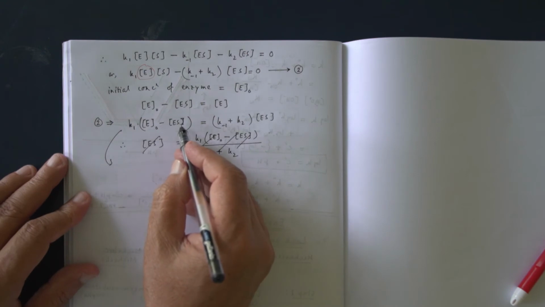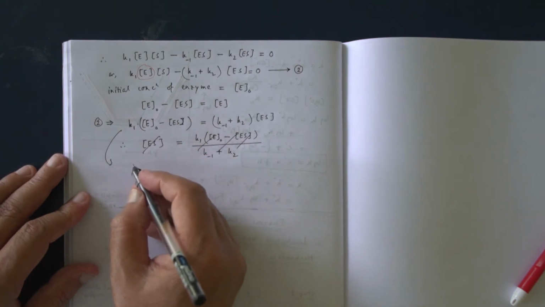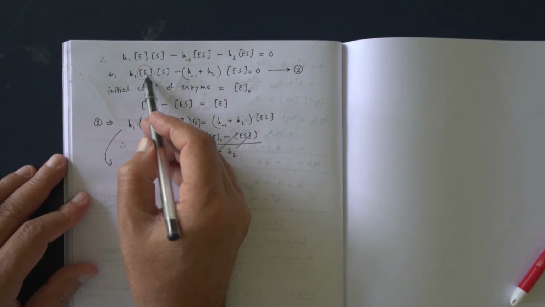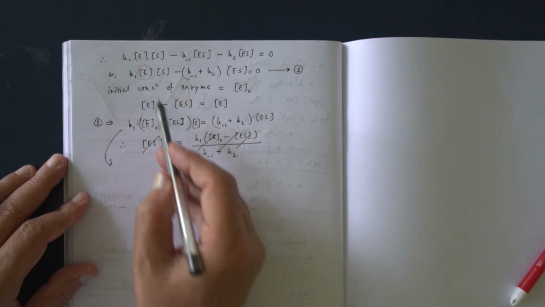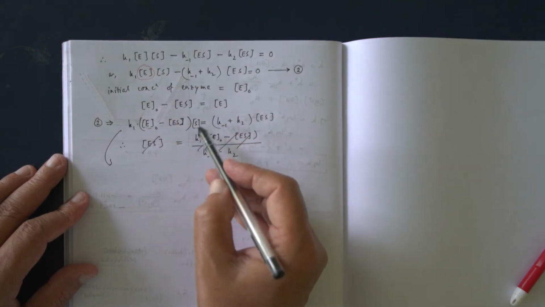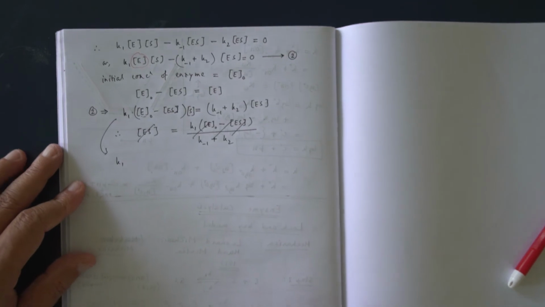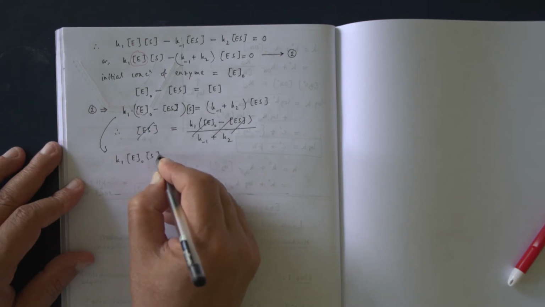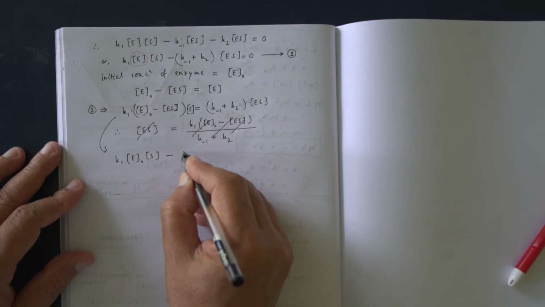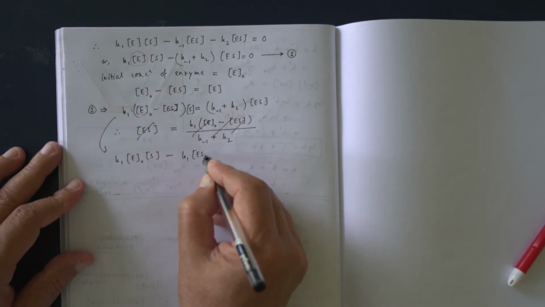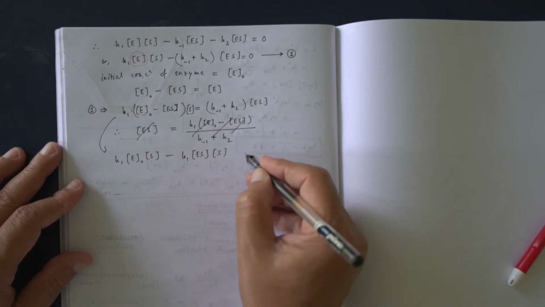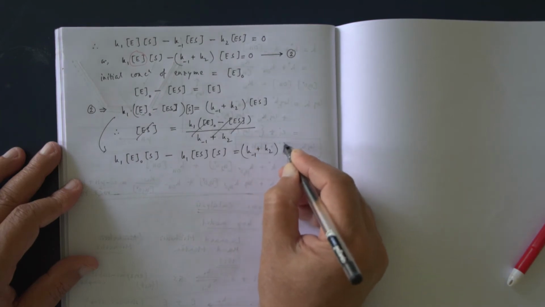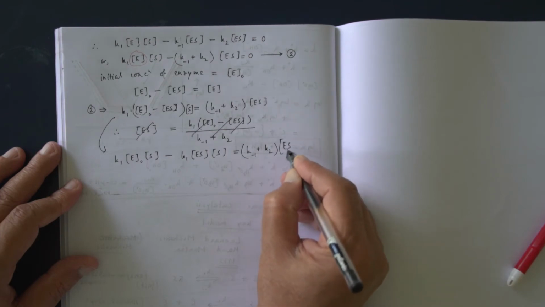Here we have ES, so this times S. For E I am writing this, then we have this, so I can write it like this: k1 E naught S minus k1 ES S equal to (k minus 1 plus k2) ES.